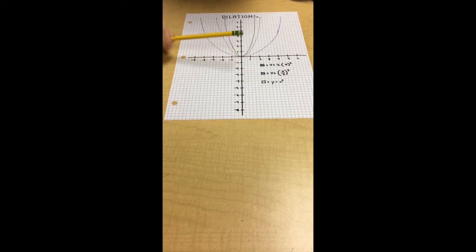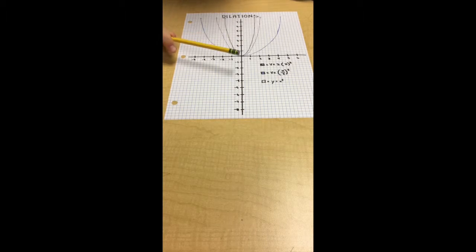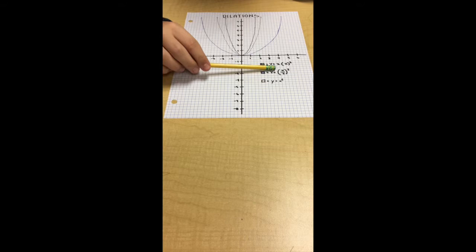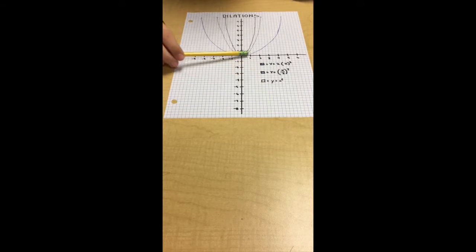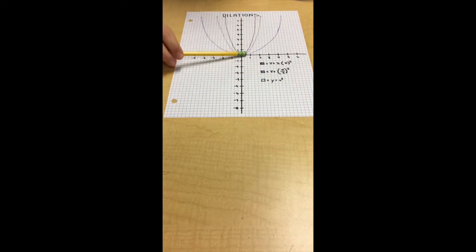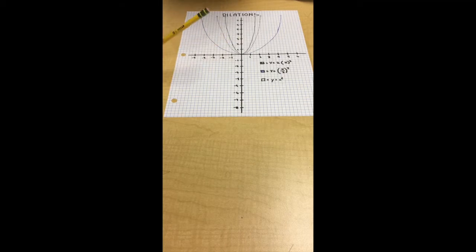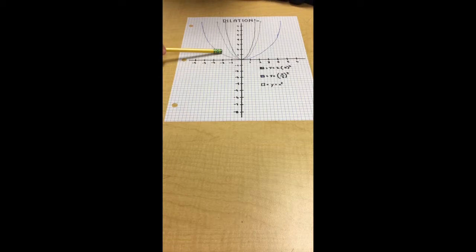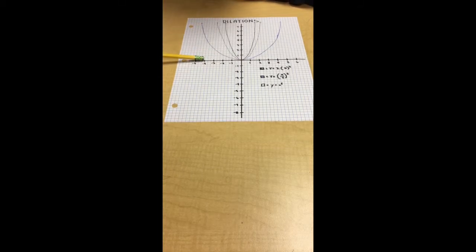We also have a horizontally dilated quadratic, which simply does the opposite, where we have the x divided by 2 right here. So that's our blue line. And sort of like the other one, but just opposite, rather than going over 1 up 1 and then over 1 up 3, we go over 2 up 1 and then over 2 up 3.